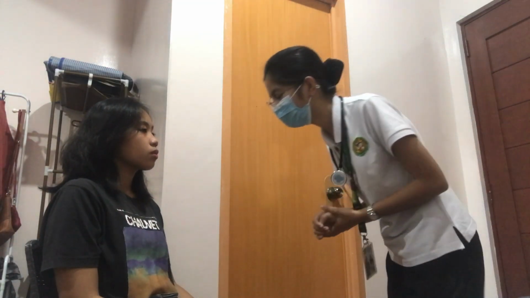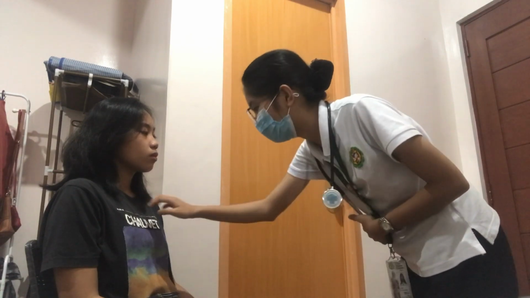So for the first assessment po is to inspect and palpate the precordium for the presence of abnormal pulsations, heaves or lifts by locating the valves of the heart, which are aortic, pulmonic, tricuspid, and mitral. So ma'am, assess ko lang po kayo. So first is to locate the angle of Louis.